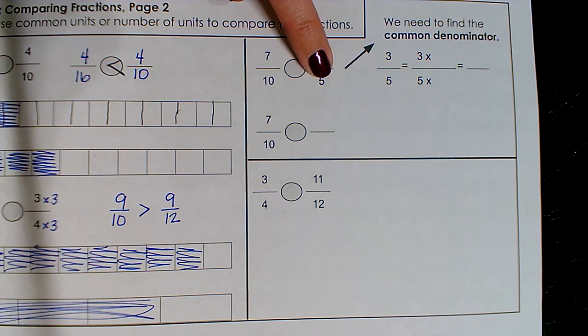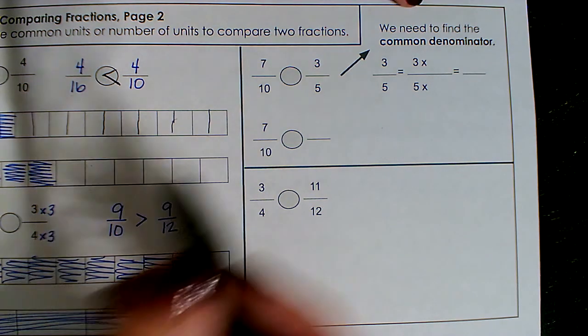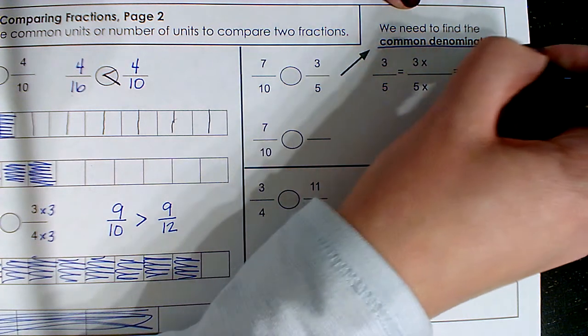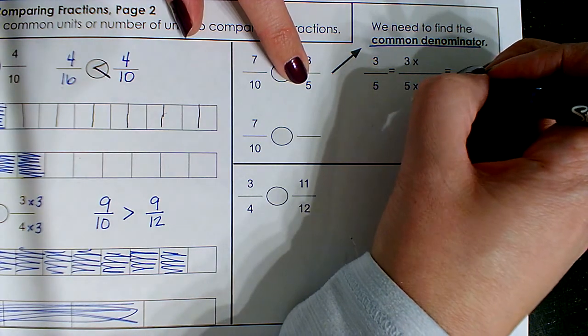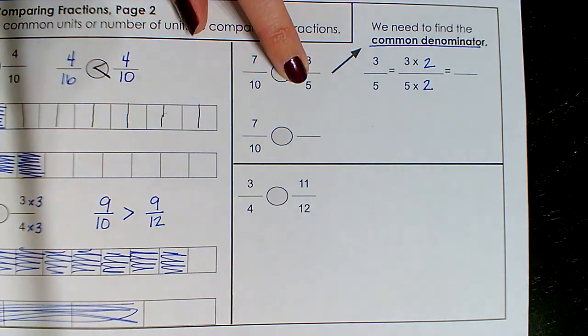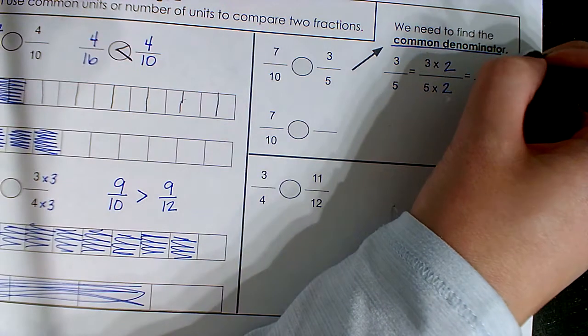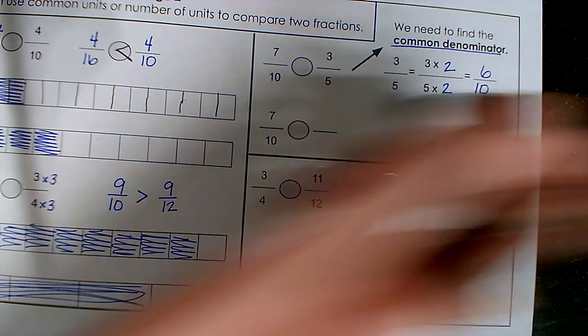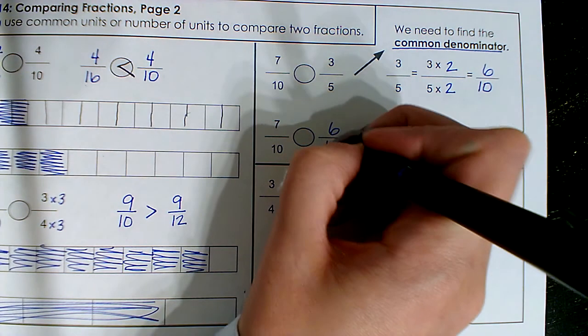I can turn my denominator of 5 into 10, just like I did before, by finding my common denominator. And so how am I going to get 5 into a 10? I'm going to multiply my numerator and my denominator by 2. And so now my new fraction is 6/10. So now I want to compare 7/10 and 6/10.